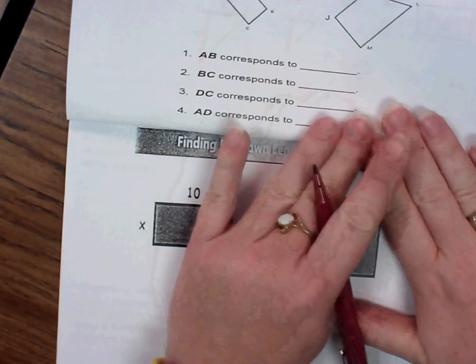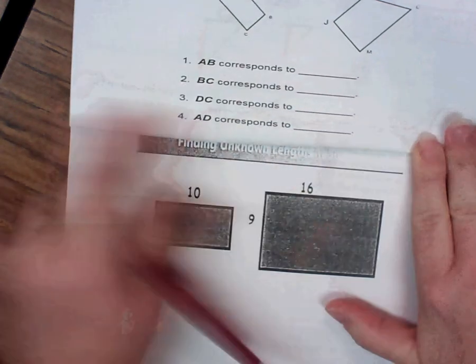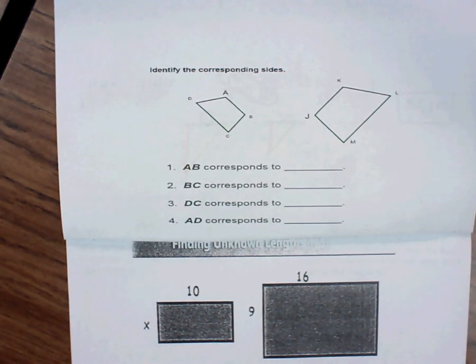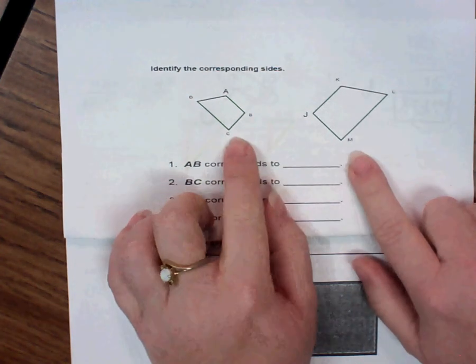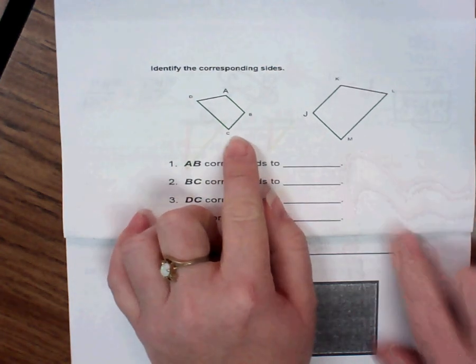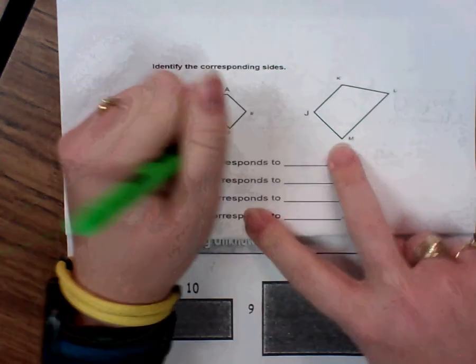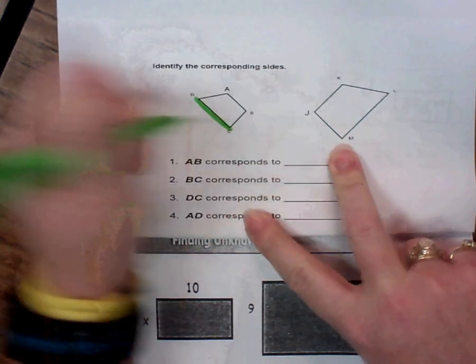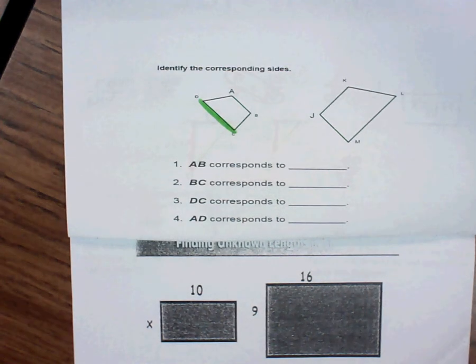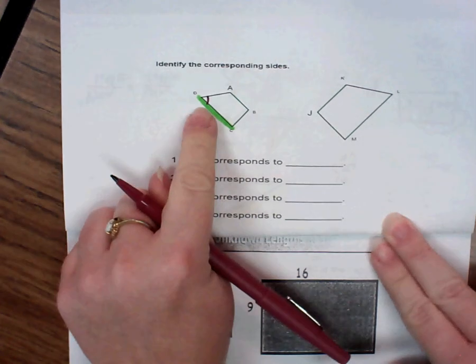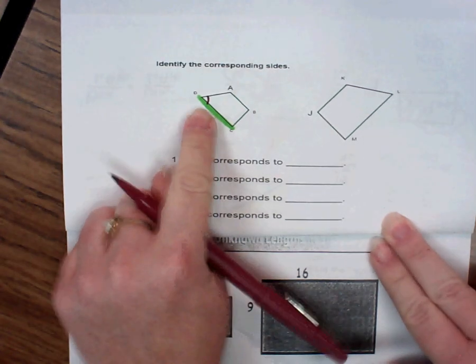Okay, so with quadrilaterals, it can be a little bit more tricky. So we always have to make sure that we're identifying the corresponding sides. So on this one, if we noticed, it's not only rotated, but it's also flipped. So we're gonna just start with one of the sides first. So I'm gonna look at this side right here, which is D to C. And then I'm also going to look at this little angle right here. I need to find out where that angle is as well as where this line is.